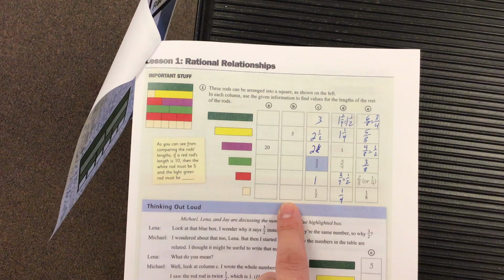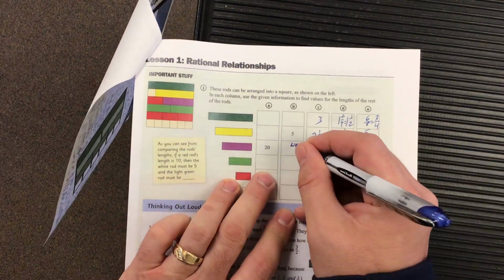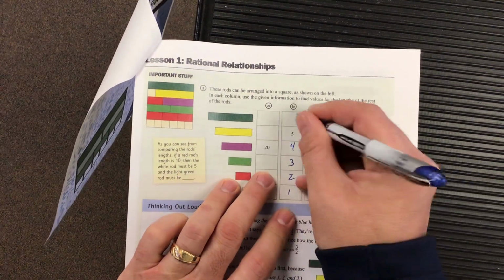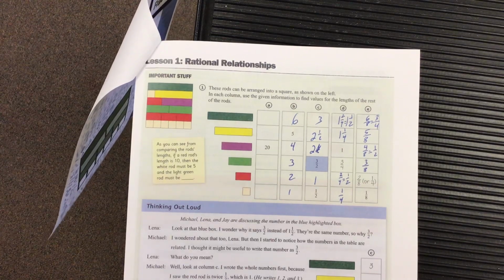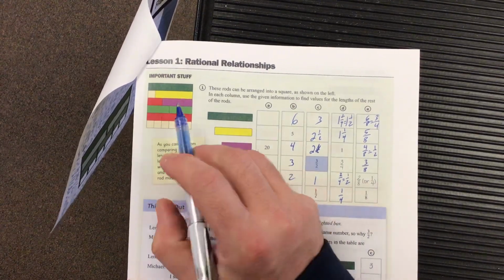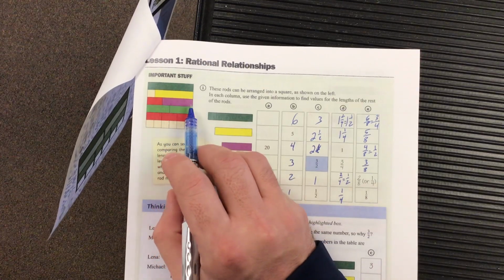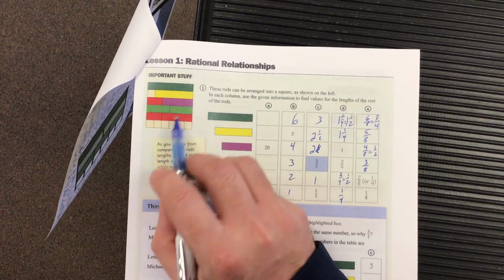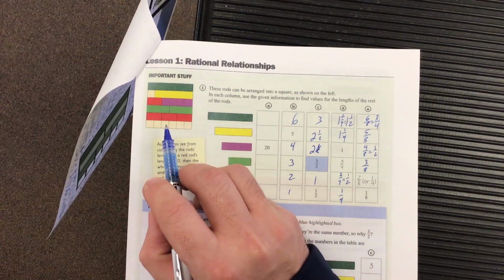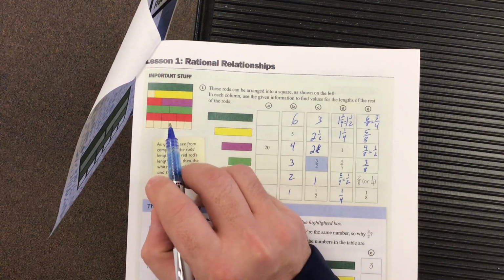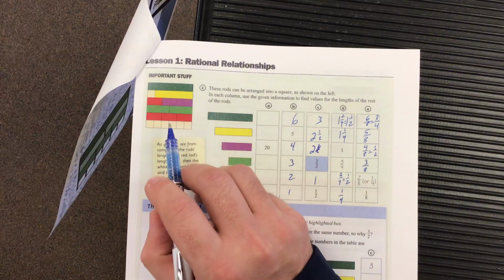2, 3, 4, 3, 2, 1, 6. All right, the other way you can analyze it is look at the purple right here. How many of these boxes represent a purple? 4. So if the purple's 20, what is each box? 4.